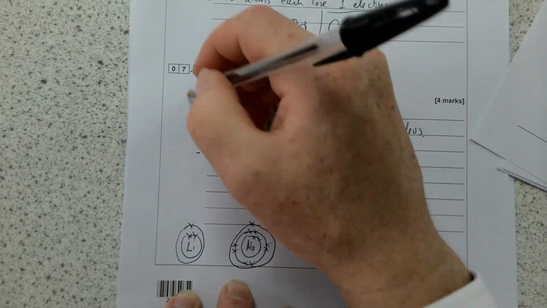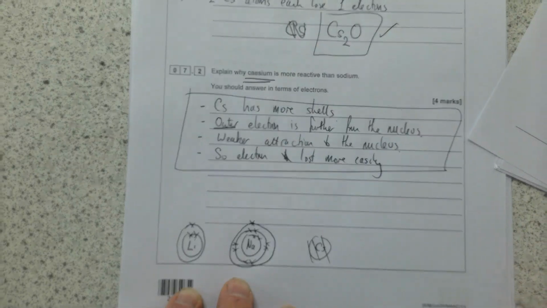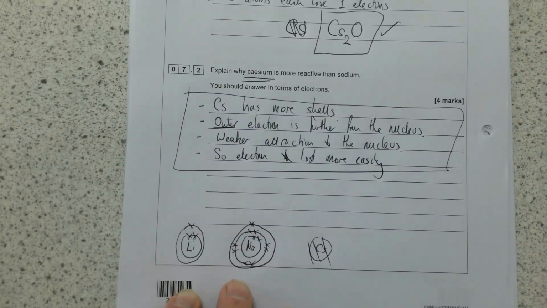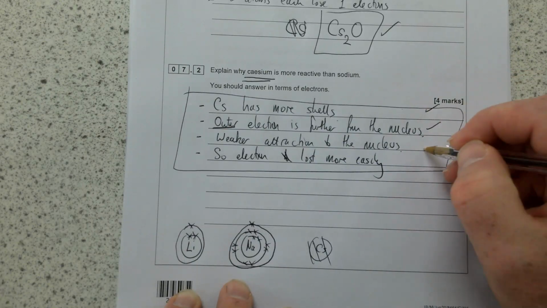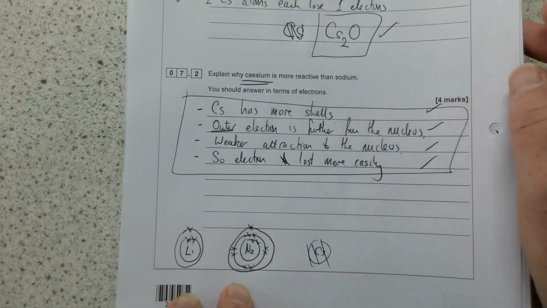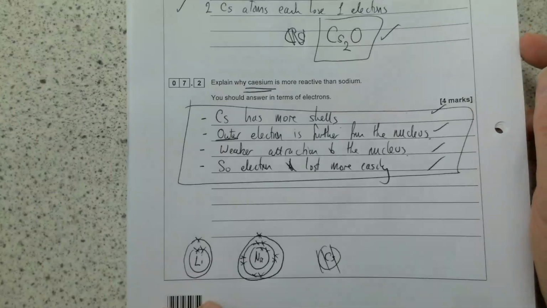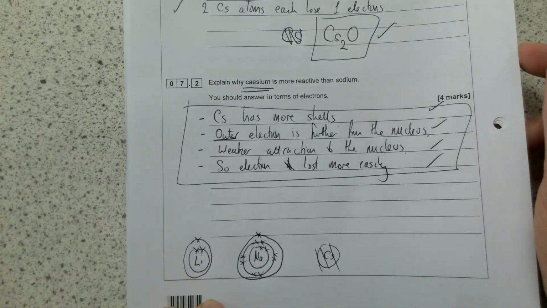And that is an absolutely routine standard 4 banker marks in your paper 1 next year, I would say. So 4 marks, boom, boom, boom, boom. That's one of those ones that you would just learn and practice, and you can practice with lithium and sodium and get your head around it. You might have talked about shielding as well, and if you have, that's lovely, but you don't need to talk about shielding to get the mark, so I'm not going to go there.